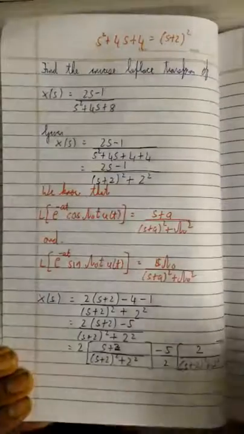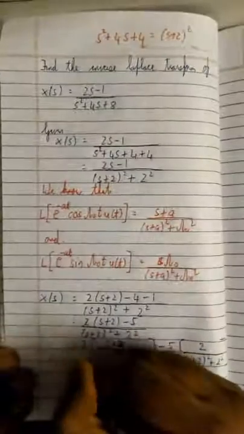Okay, so that means I can write my answer as x of t is nothing but 2 into the Laplace inverse of (s plus 2) by (s plus 2) the whole square plus 2 the whole square, minus 5 by 2 into the Laplace inverse of 2 by (s plus 2) the whole square plus 2 the whole square.